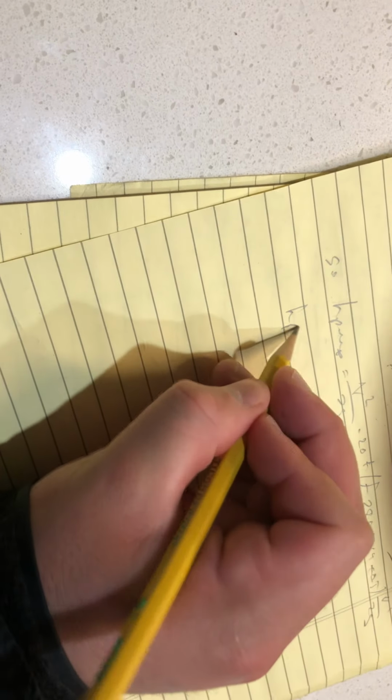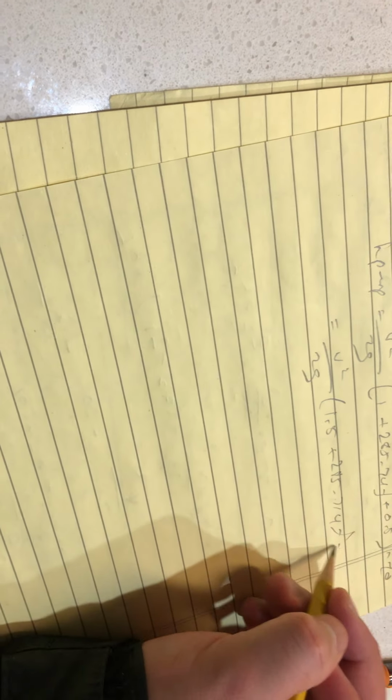Okay, so simplify that even further. 285.714, okay, that's the simplification for that.